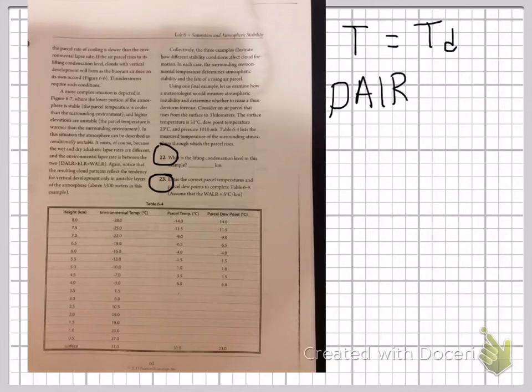All right, so there's a bit of a mistake in questions 22 and 23, which is that question 22 asks you something that you can't answer till you fill in the table in question 23. So please fill in your table on question 23 first, and then go back and find the lifting condensation level, which is where the temperature will be equal to the dew point temperature. And remember that your dry adiabatic lapse rate will be 10 degrees Celsius every 1,000 meters.